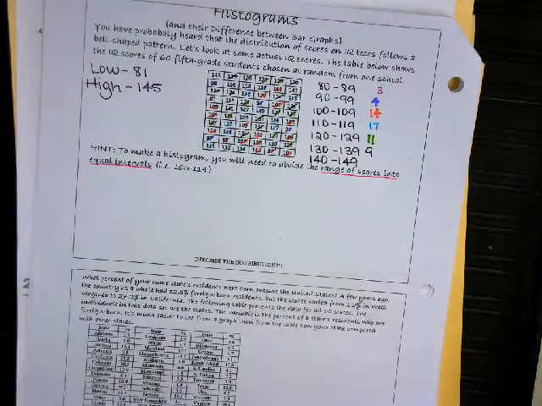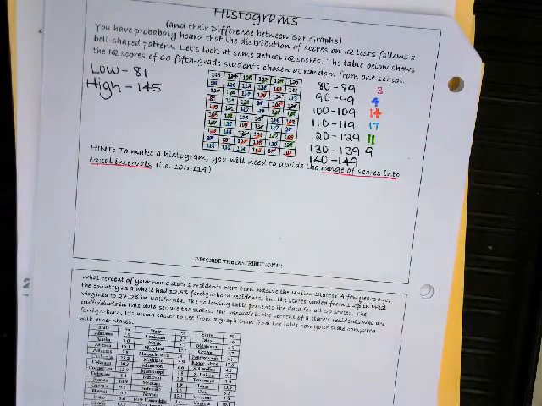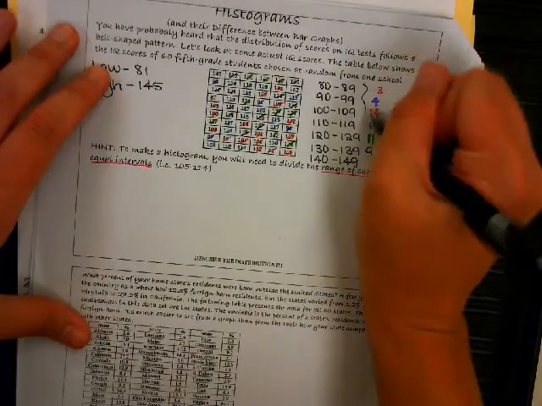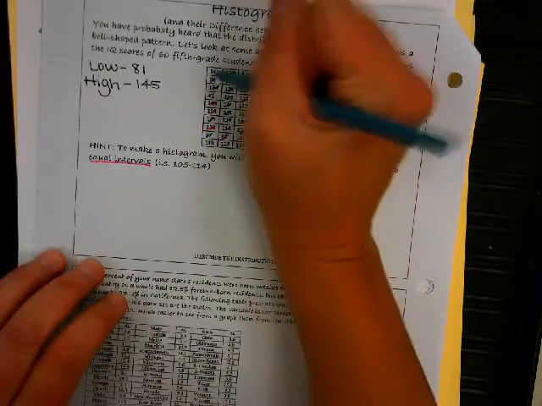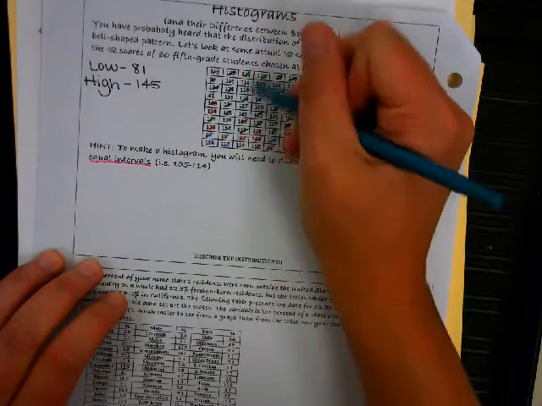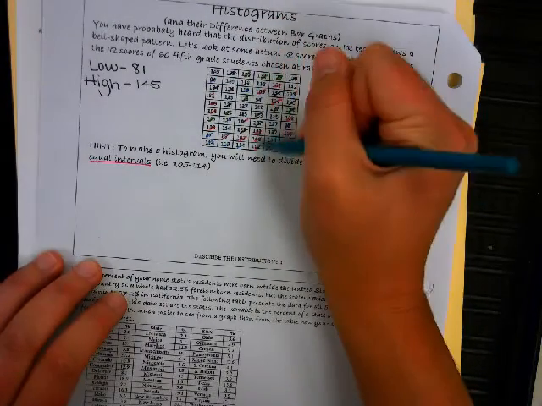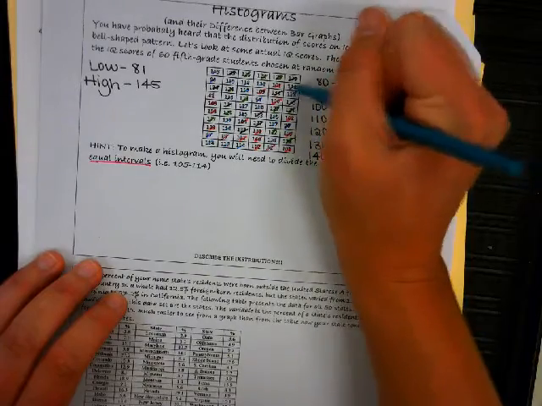Did we get 9 for the 130 to 139 range? And 1, 2. 2 for that last range.